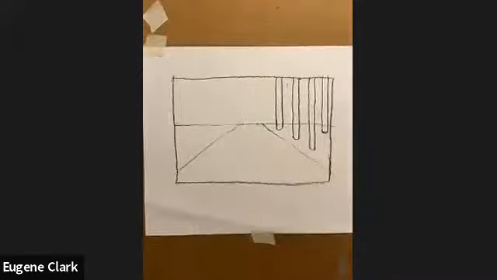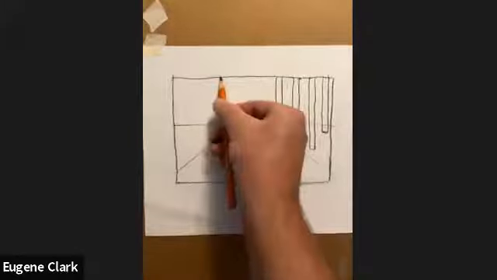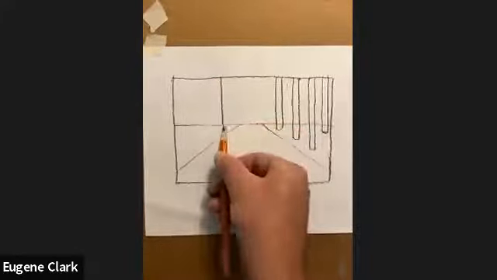The next thing we're going to do is we'll add some columns to the other side of our drawing. And again, these will represent tree trunks.